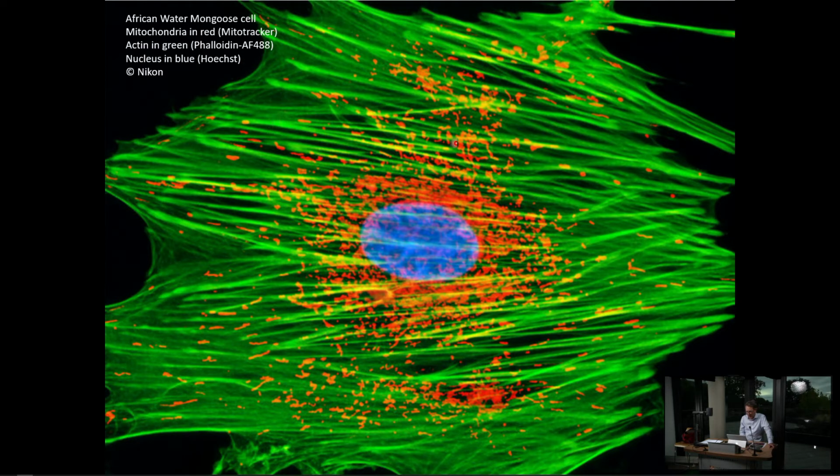You also see in green the cytoskeleton of the cell. So this labels actin inside the cytoskeleton, appearing as these long filaments here. And that's stained with a dye called phalloidin Alexa fluorophore, so phalloidin AF488, so appearing here in green.